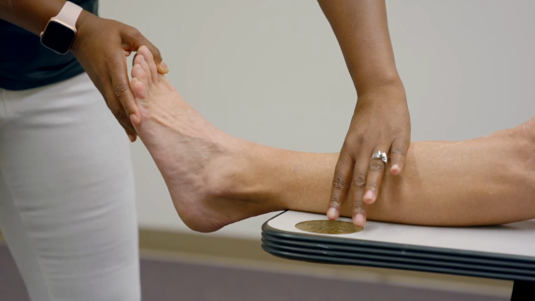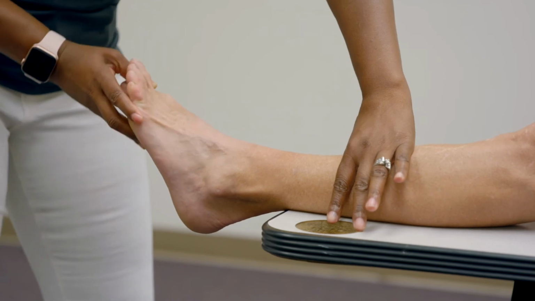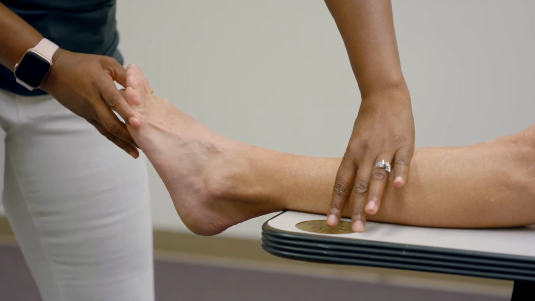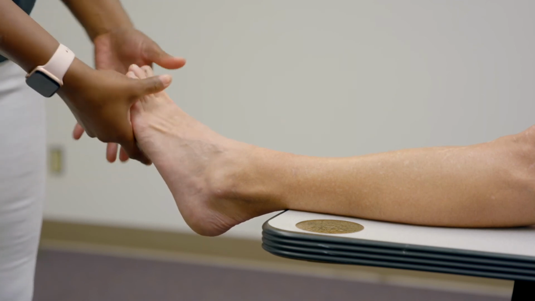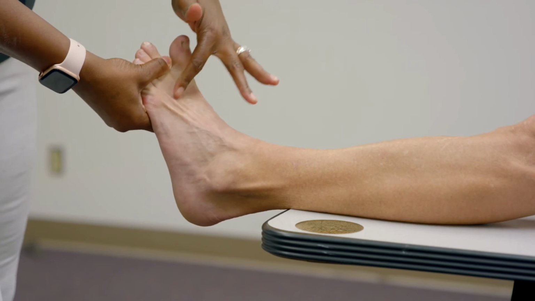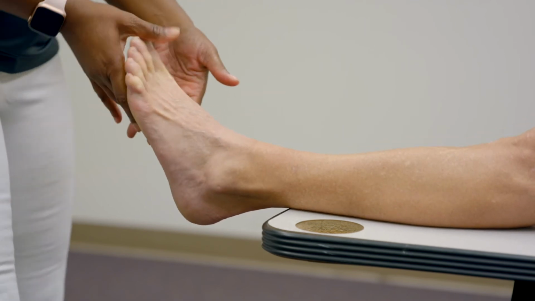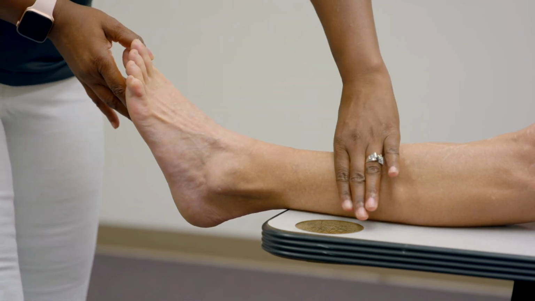And you'll see me trying to pull her down. Now a positive break test would be hold, don't let me pull you down, and she doesn't hold, right? So that's manual muscle testing of the extensors of the foot. If it's digits 2 through 5, we're testing the extensor digitorum longus. If it's digit 1, we're testing the extensor hallucis longus.